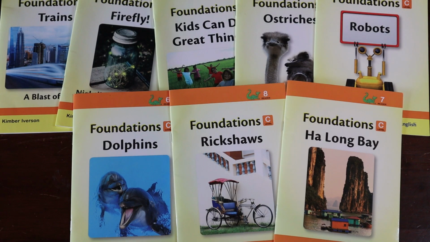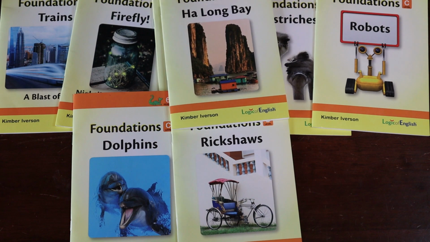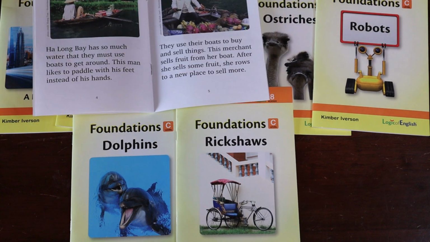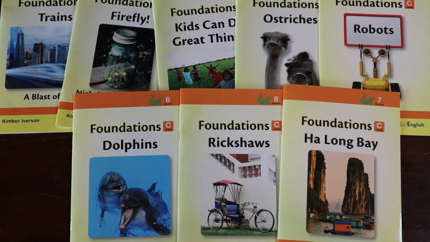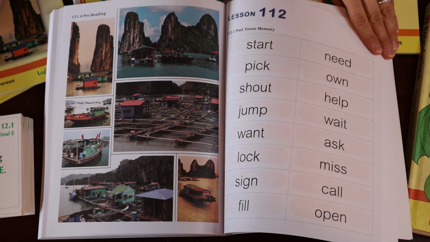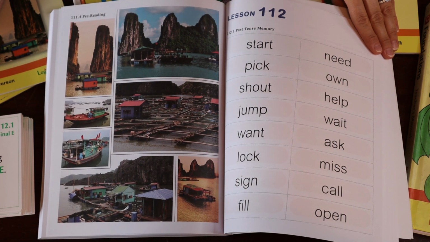The grouping that I'm going through is specifically for the country of Vietnam, in the area of Ha Long Bay. Our reader for this period is called Ha Long Bay. The very first thing they do is look at some pictures, part of their workbook page, and identify where this place would be and what types of land features are there. What's really great about this section is that you pull out your world map and show your kid where this is on our globe or our map.